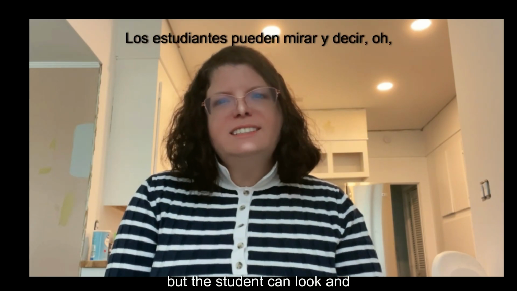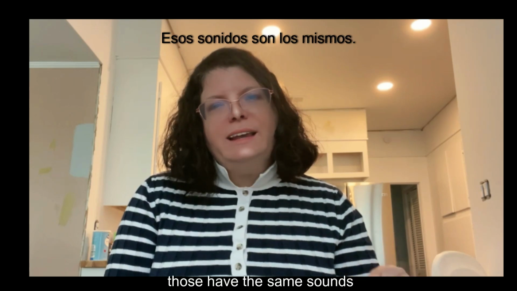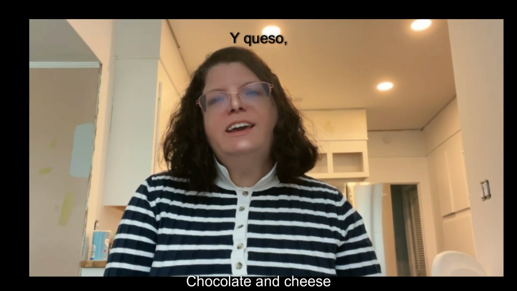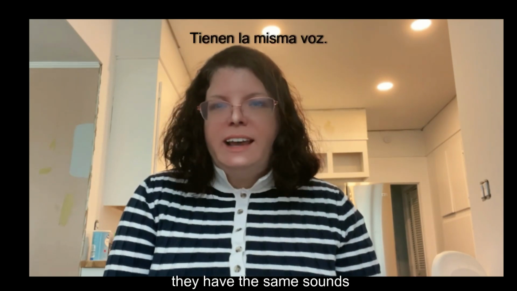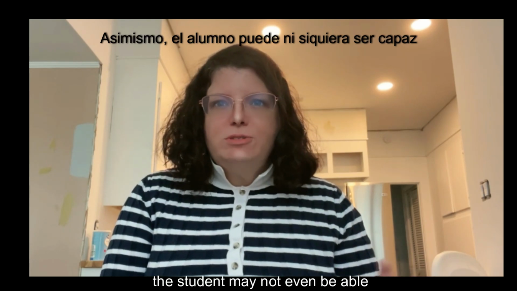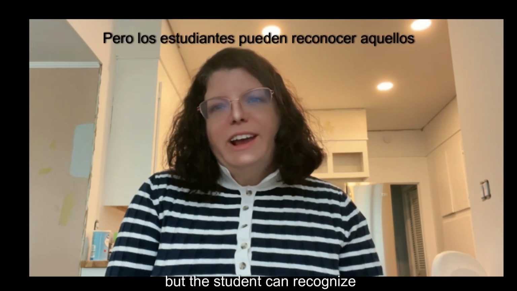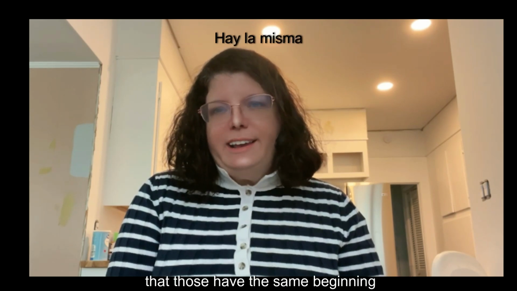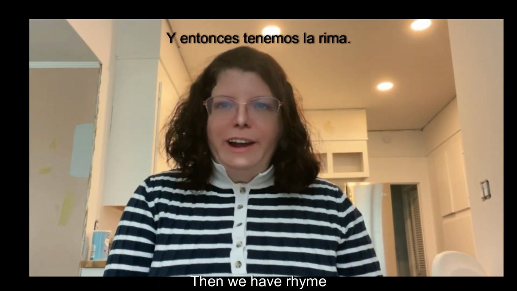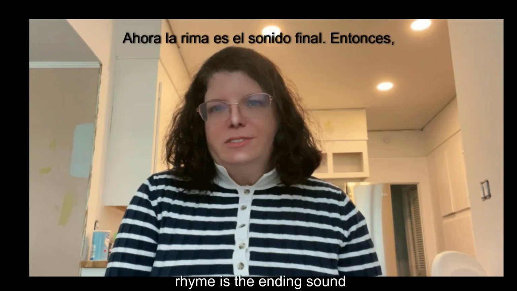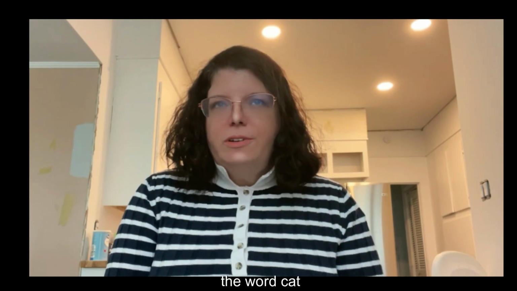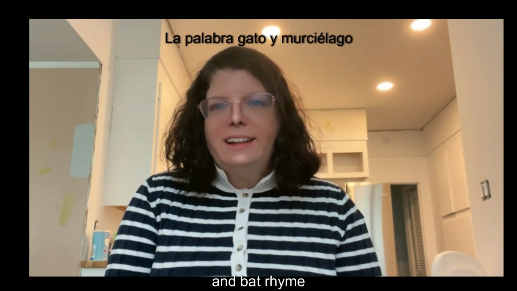Now the student may not be able to recognize that sound yet, especially the students very young or in writing, but the student can look and say, oh, those have the same sounds. Chocolate and cheese, they have the same sounds. Again, the student may not even be able to say those sounds yet, and that's fine. But the student can recognize that those have the same beginning sounds. Then we have rhyme. Now rhyme is the ending sound. So, for example, the word cat and bat rhyme.